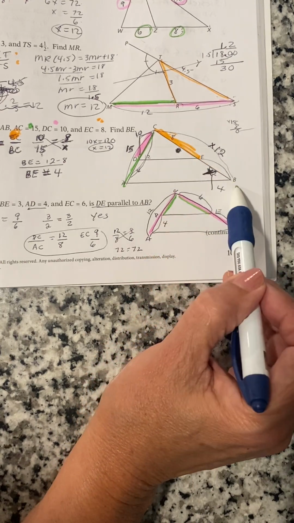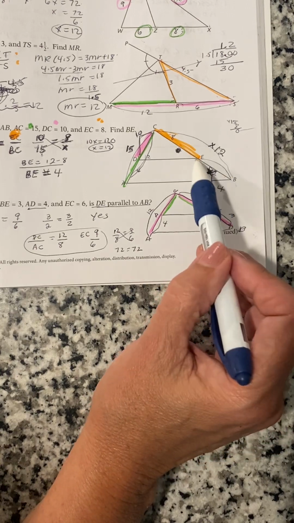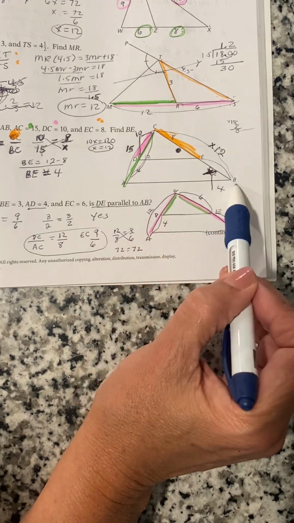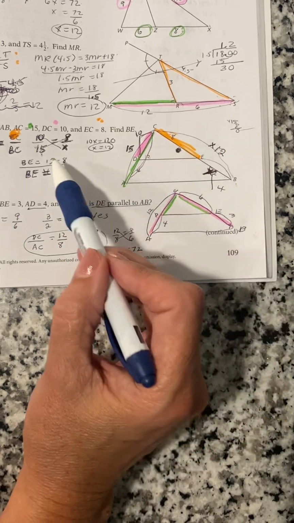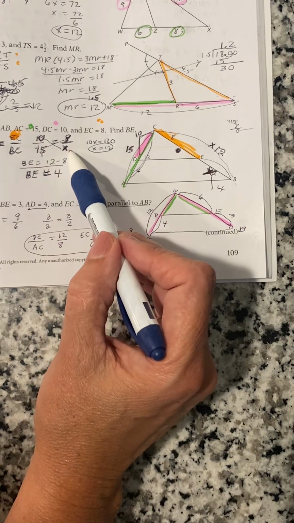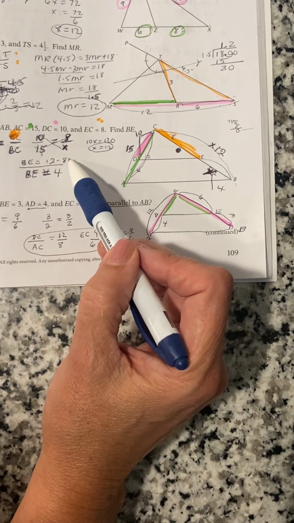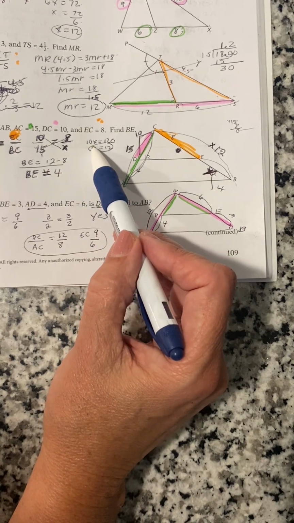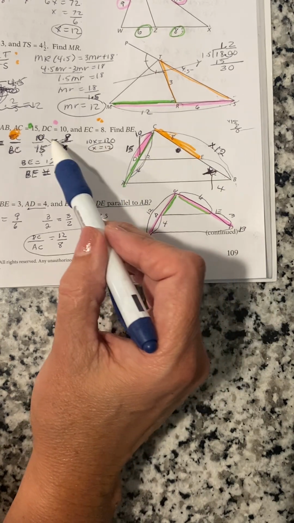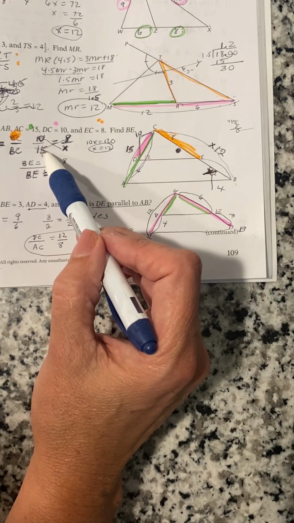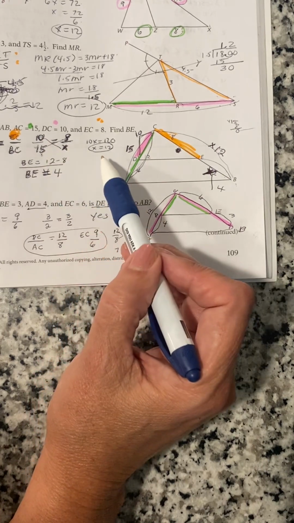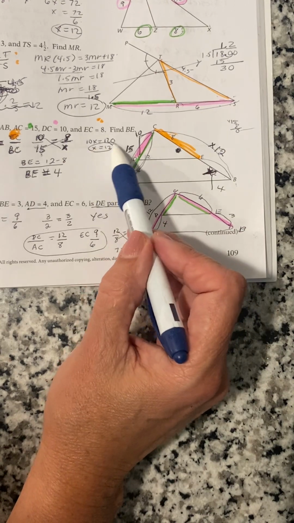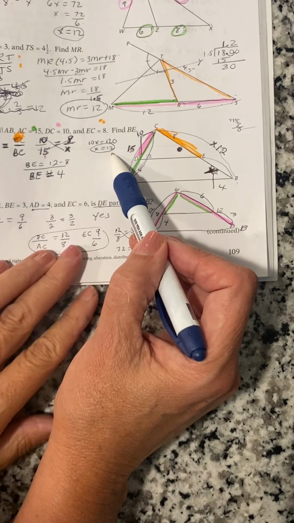Well, first we have to find this number. We have EC to CB, or BC. So here we have 10 to 15 equals 8 to what? 8 to X. Now we can cross multiply, and we get 10X equals 15 times 8, which is 120. Then we divide 120 by 10, and X equals 12.